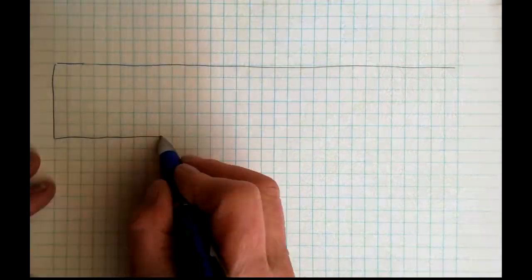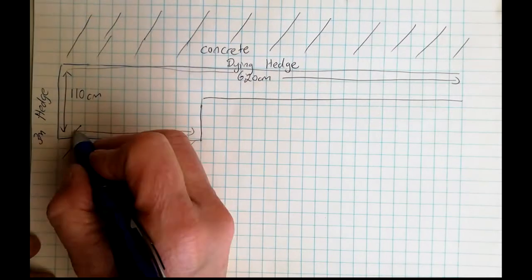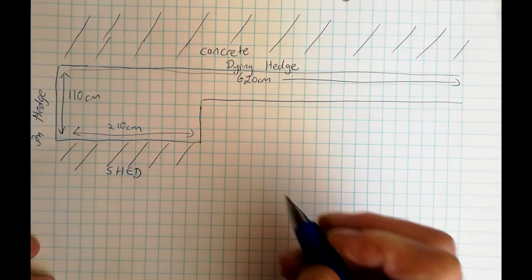So once you've been outside and done your measurements, you need to come inside and draw up a plan. I find using gridded paper really useful for getting it to scale. Put in your measurements and features, like in my case, the concrete at the neighbours, that is going to dry out the area and make it very hot. The shed, which is going to shade things, and the 3-metre high hedge at the neighbours, which also provides shade.